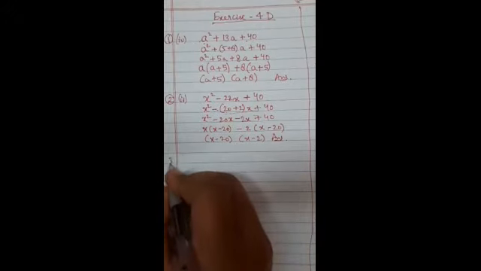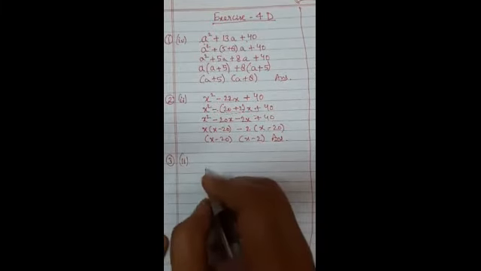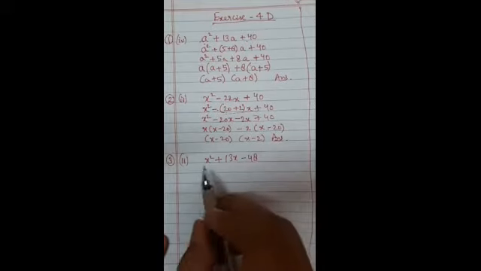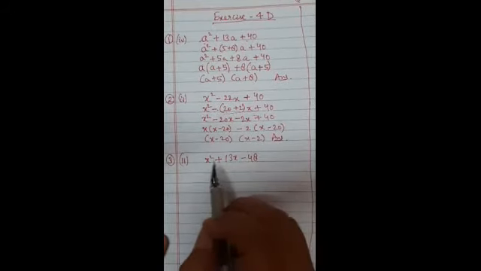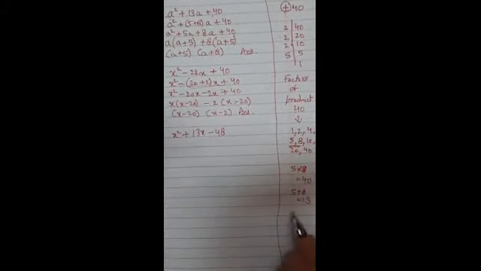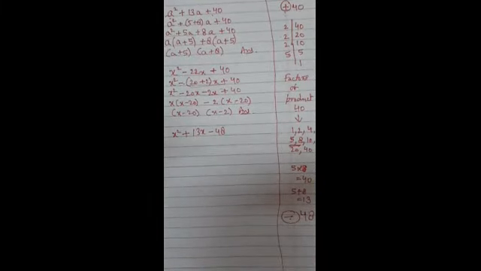Moving ahead with question number 3. Again, the last part of it, that is the second part. We have been given x square plus 13x minus 48. This time when we multiply the first and the last term, we get 48. But what is the sign? The sign this time is minus. So the product is a negative thing this time. It is minus 48. So we are going to find the factors of 48 which on subtraction should give us the middle term. So let us read the table.